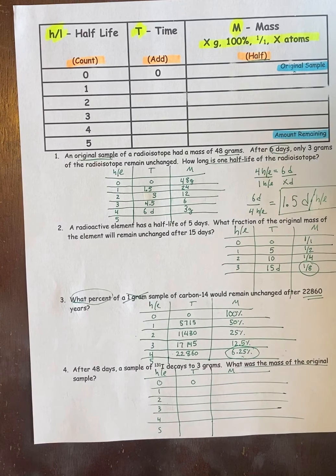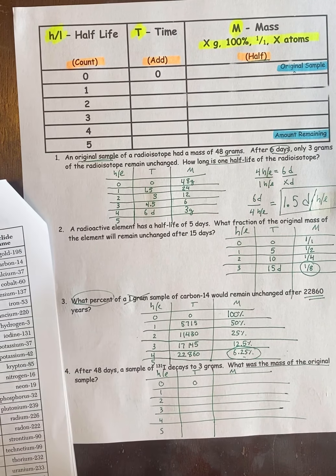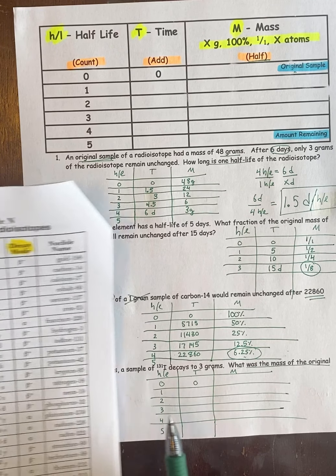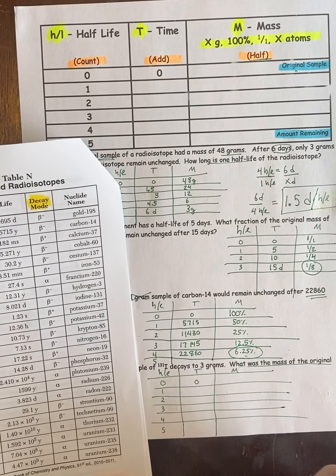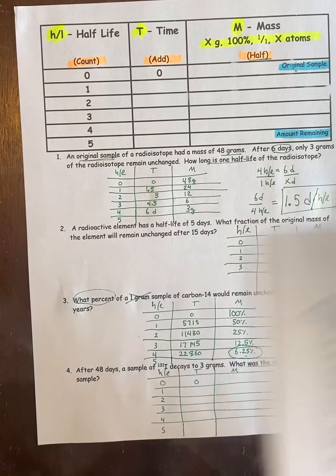We look up, the one thing we can look up is the half-life of I-131. So if you go to I-131, the half-life is 8.021 days. I'm just going to call it 8 days, okay? So we know the half-life is 8 days.